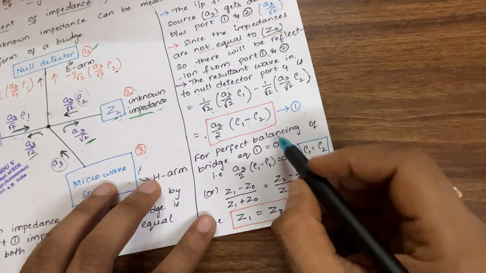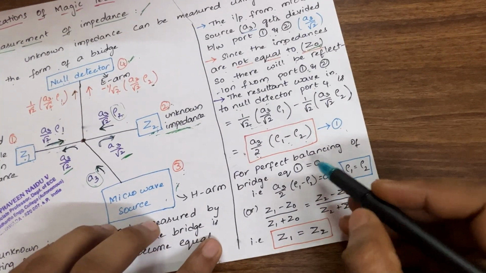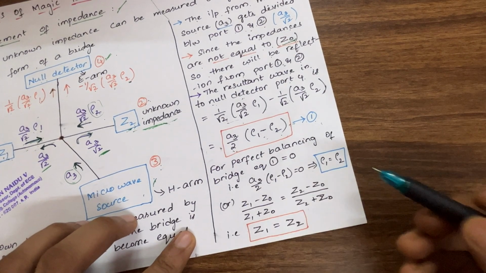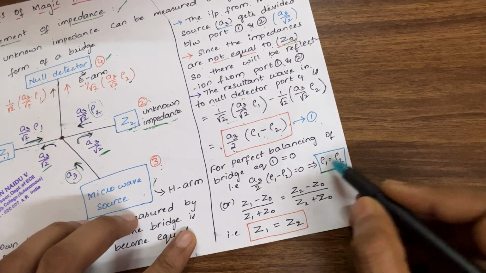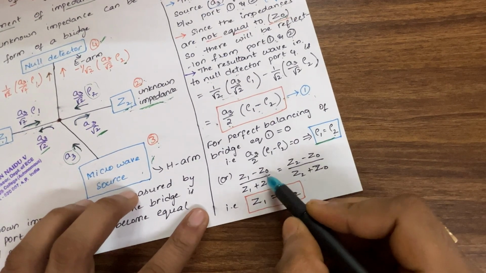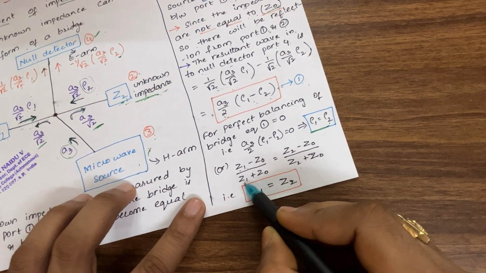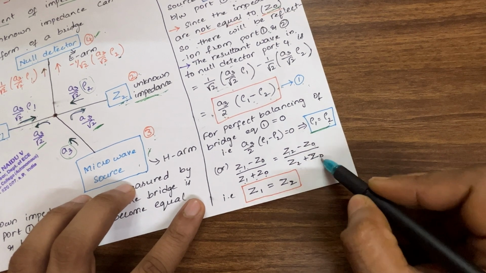So for getting the balancing of the bridge, what has to be done? This equation should be equal to 0. That means if equation 1 is equal to 0, then we are going to get rho 1 is equal to rho 2. So rho 1 and rho 2 can be written in terms of characteristic impedance as Z1 minus Z0 divided by Z1 plus Z0 is equal to Z2 minus Z0 by Z2 plus Z0.